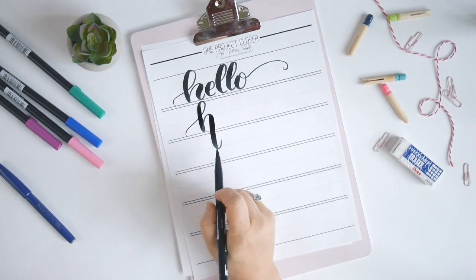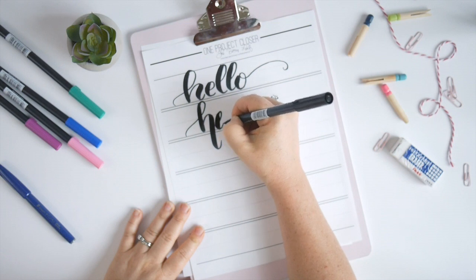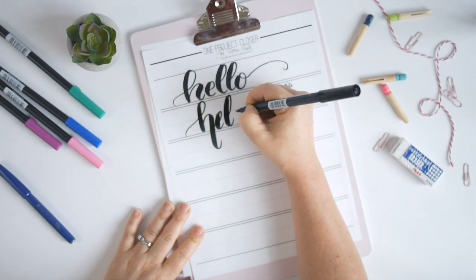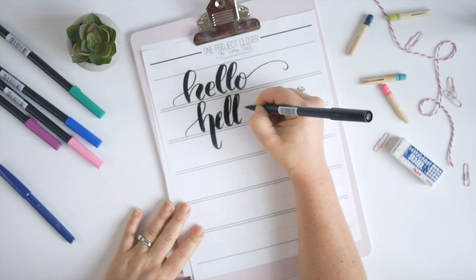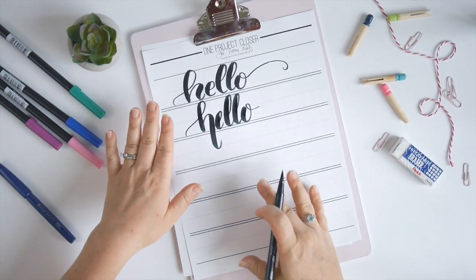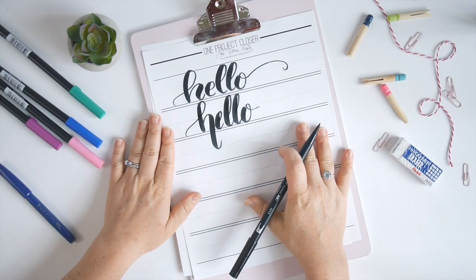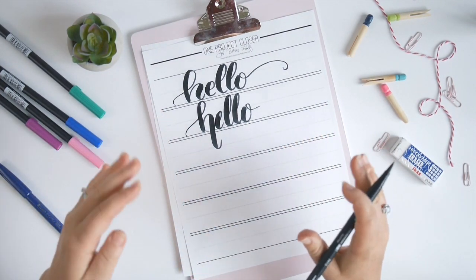Or again, you can take your descender way down and make it much more angled. And again, once you learn these techniques, you can really change it up. Learn the basic rules, play with it, and once you've mastered something, I like to throw the rules out the window.